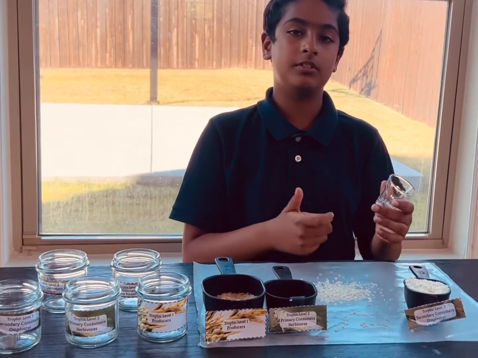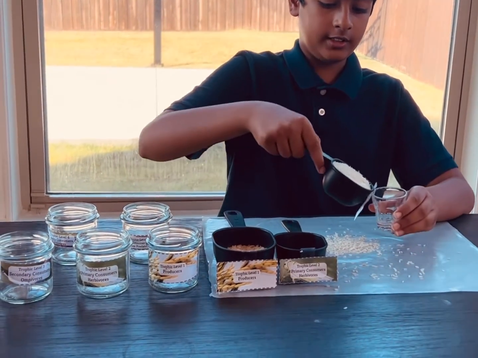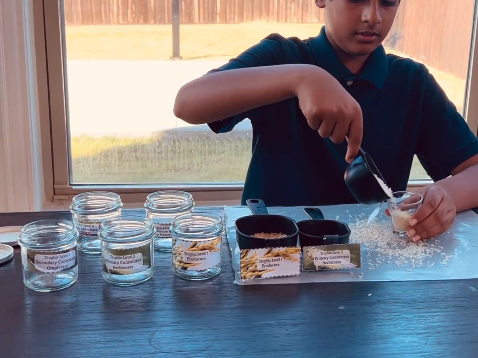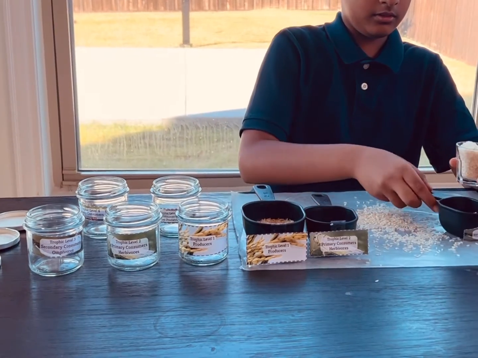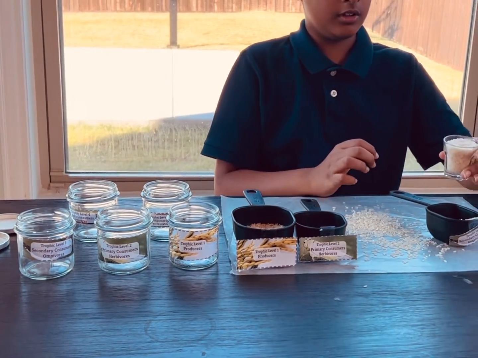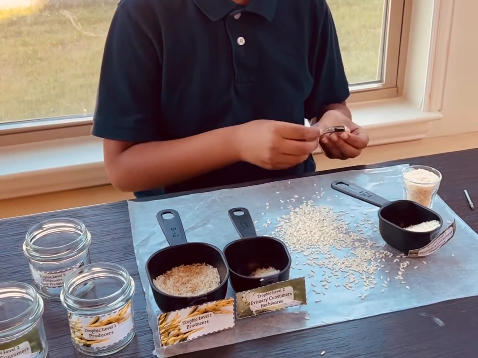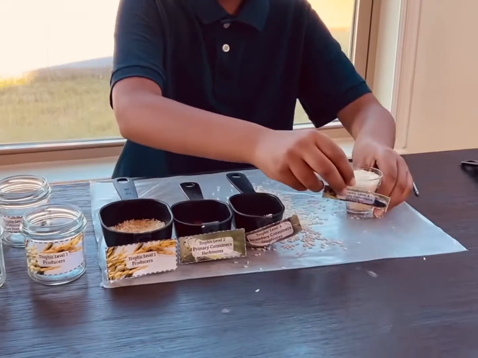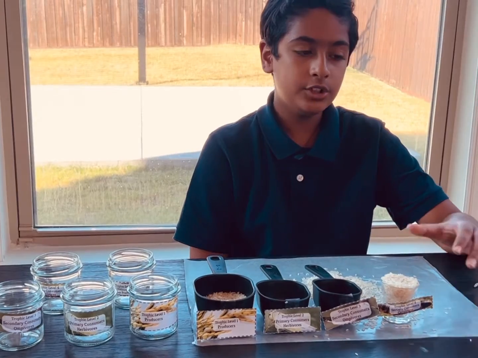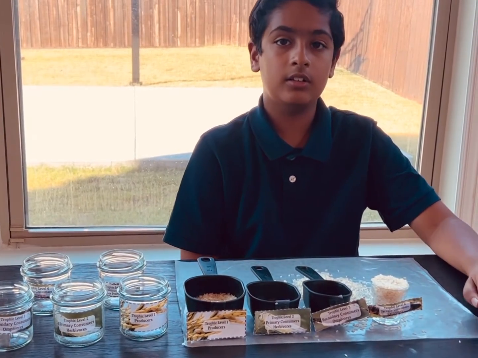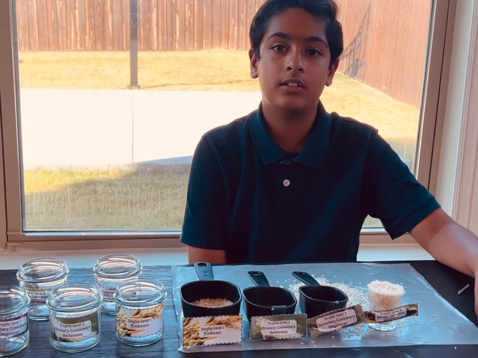And then we'll be pouring our rice into the 1/3 cup. The fourth trophic level is known as the carnivores, and these carnivores are also known as tertiary consumers.